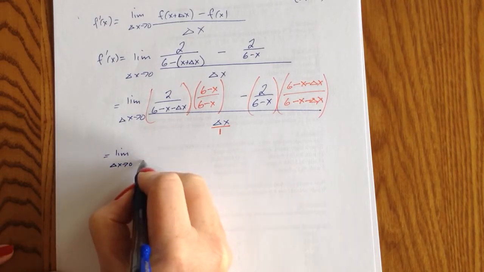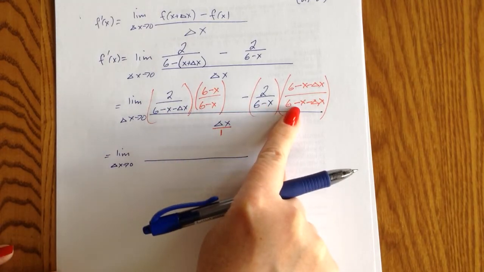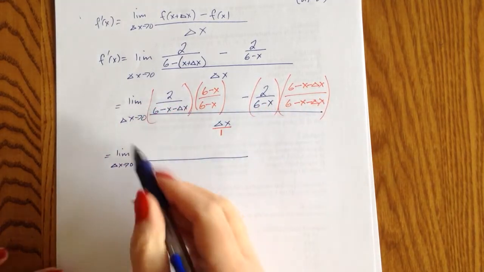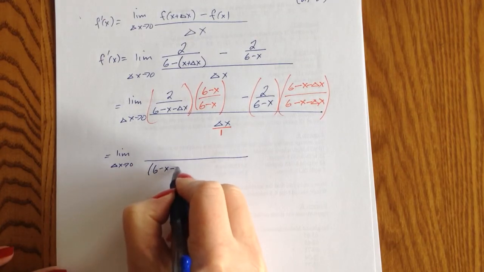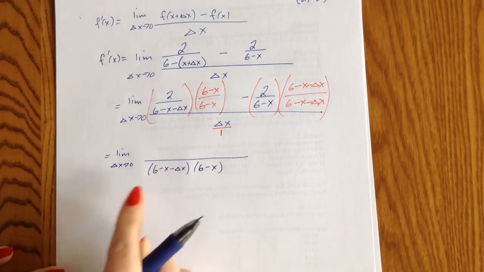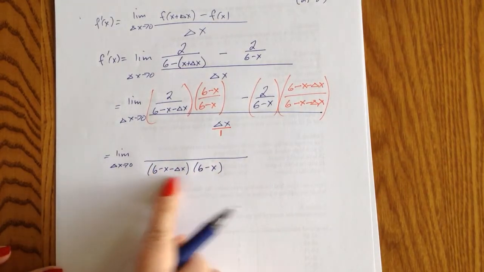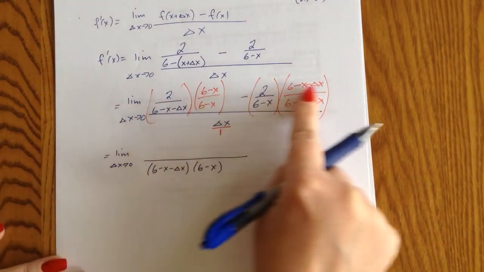If you're not convinced of that, look, this and this, this and this, they are the same. So I'm going to keep that as the common denominator. Listen, do not multiply out the denominator. Leave the denominator in factored form. This is the common denominator. All the work is in the numerators.